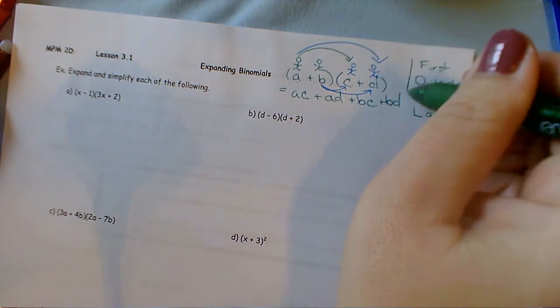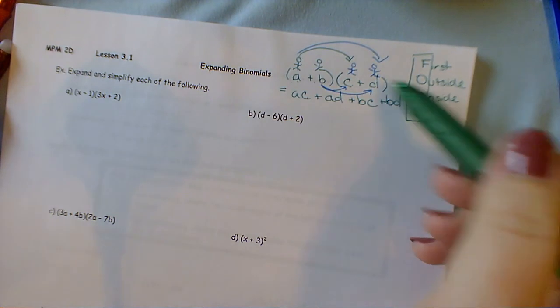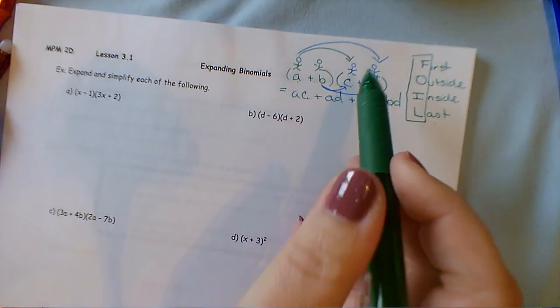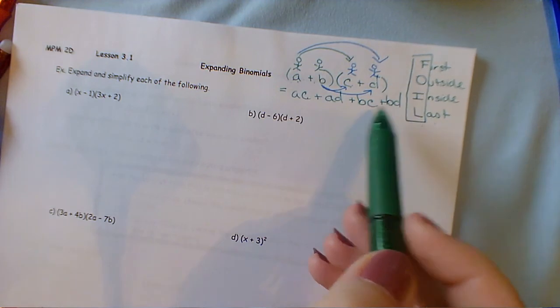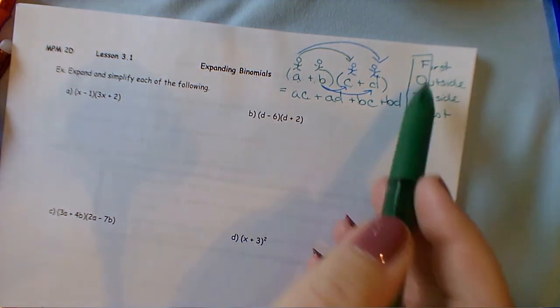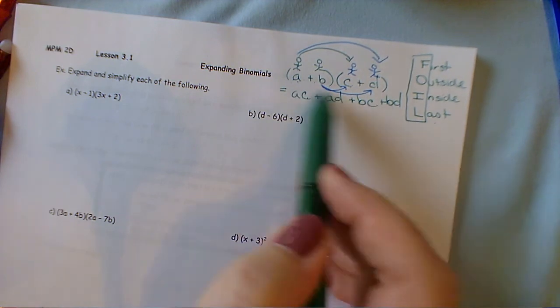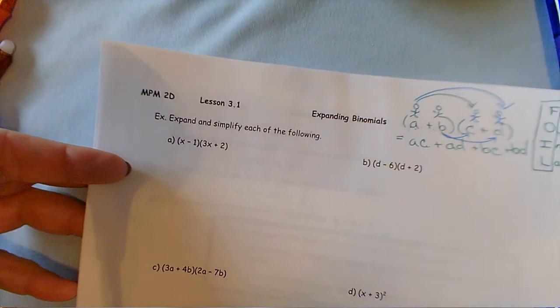Now you notice that we spelled out something here using the first letters of these words: first, outside, inside, last. FOIL. This technique is usually summarized as FOIL. So I might say, oh, that's a FOIL question. And you know it's a FOIL question because, again, two parts meeting up with two parts, right? Separate people meeting up with separate people. So that's how you know it's a FOIL situation. All right, so let's practice again some more in these examples that are given to us here on this page.